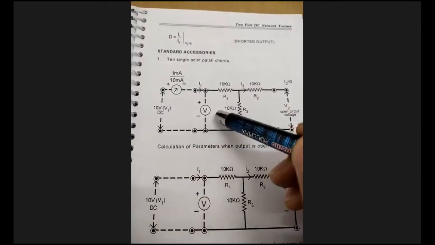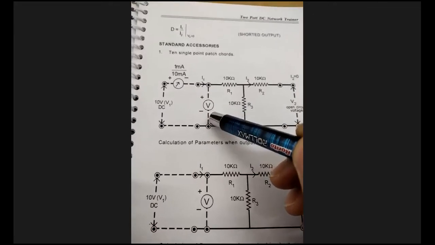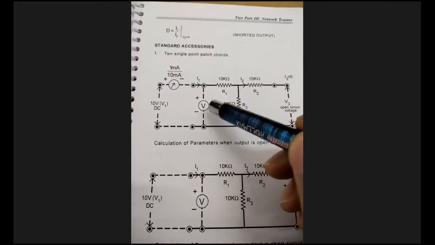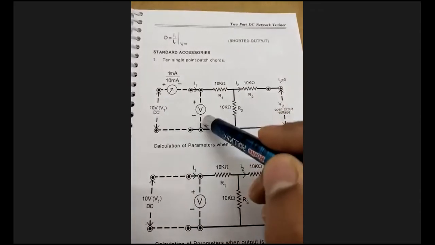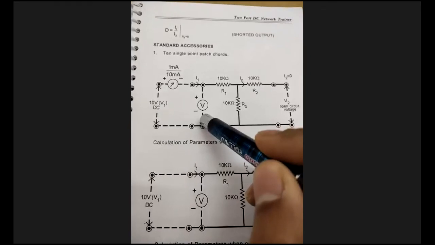Also in the primary side, the input side, we connect a voltmeter in parallel so that we can find out V1. So in the input side, we will connect three things. First, the DC source.